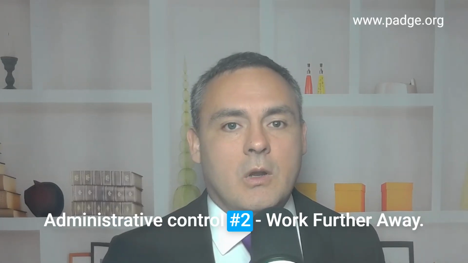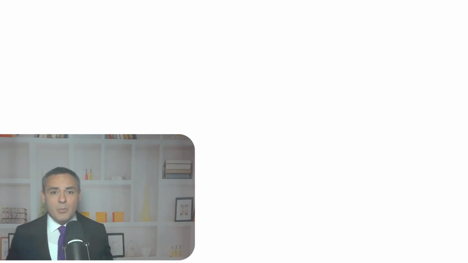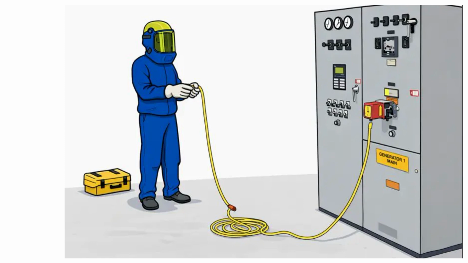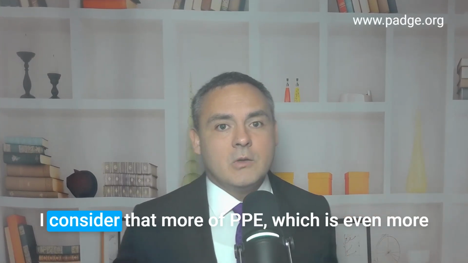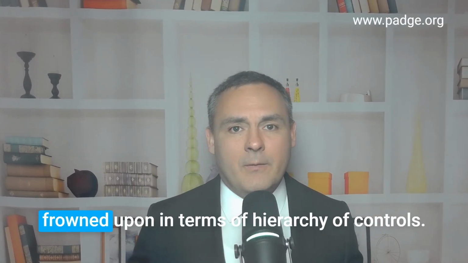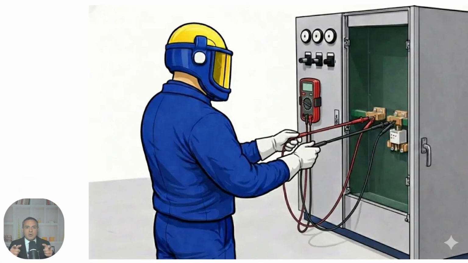Administrative control number 2, work further away. Use a hot stick. Use a portable remote switch operator. I've heard people call that a chicken switch, but I believe that's an official brand name. Consider a shepherd's crook. I consider that more of PPE, which is even more frowned upon in terms of hierarchy of controls. Consider test probe extenders for your volt ohm meter.